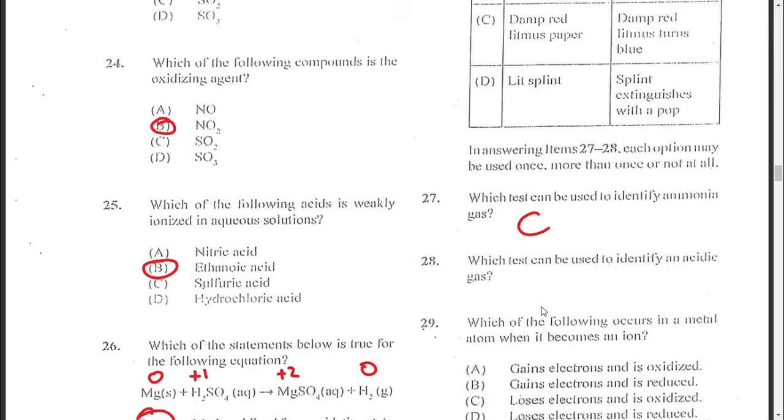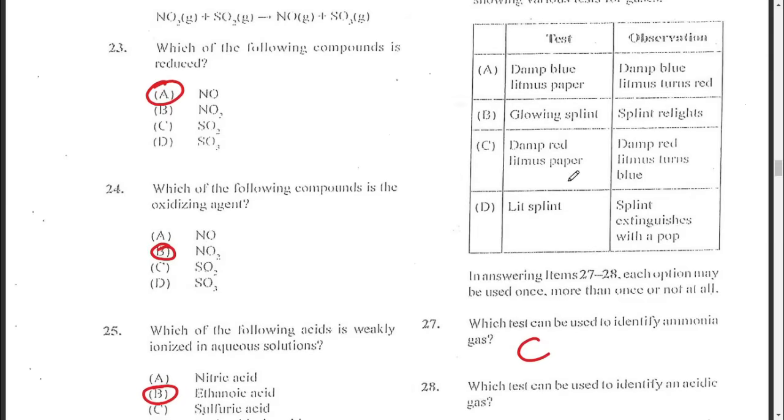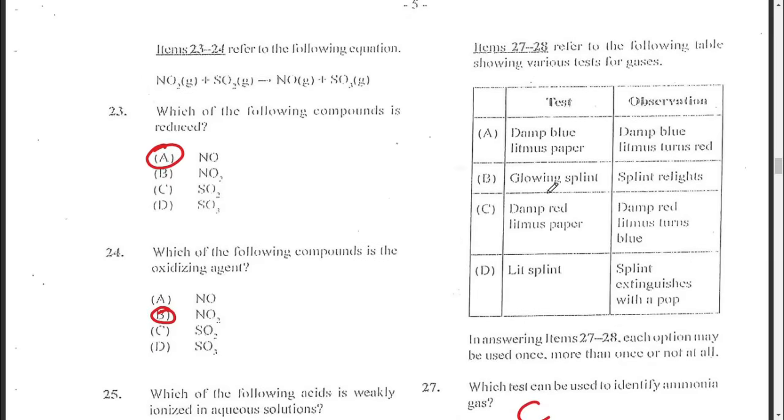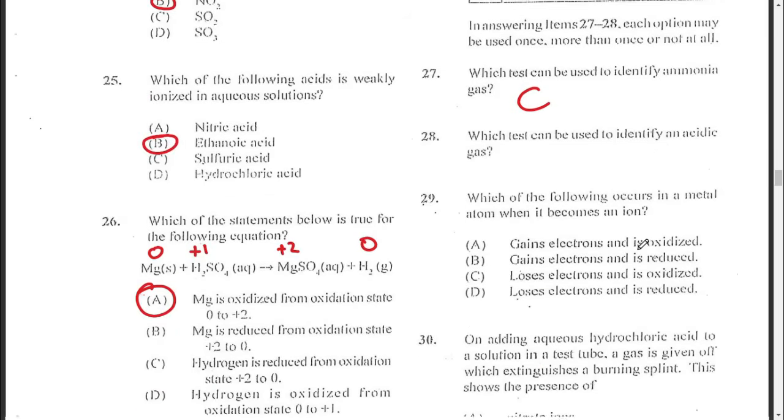And which test can be used to identify an acidic gas? An acidic gas, the blue litmus paper will turn red. So blue litmus paper turns red. So that is A.